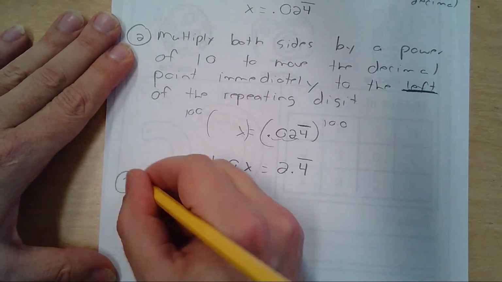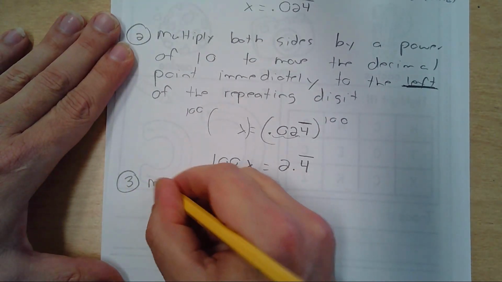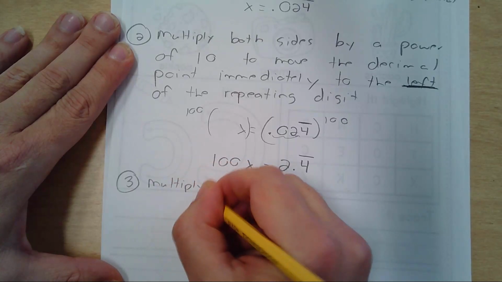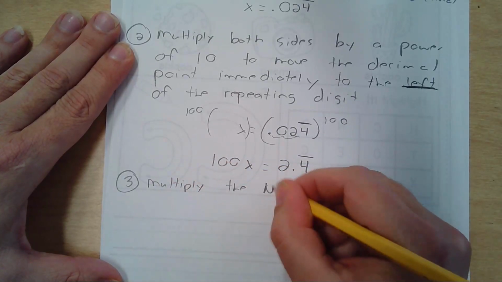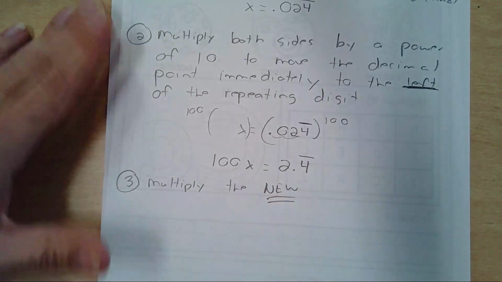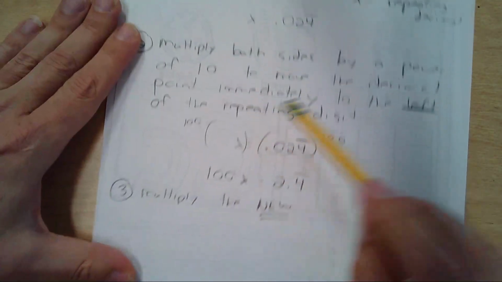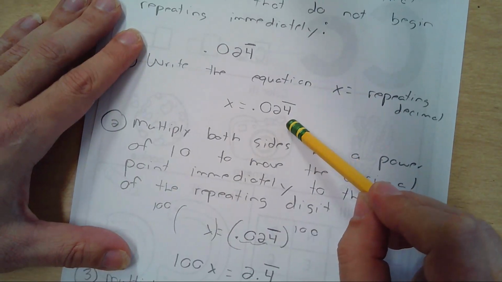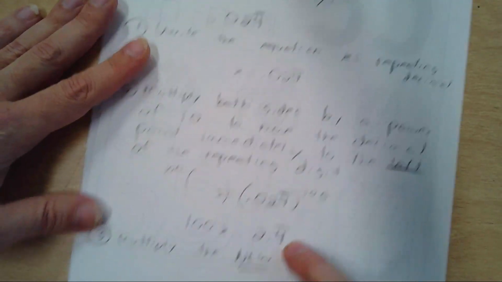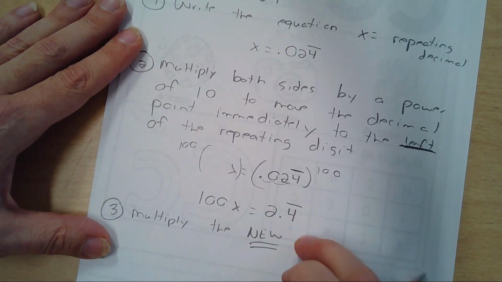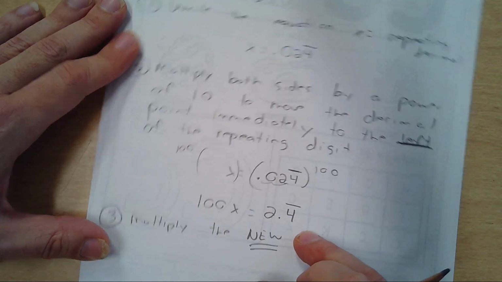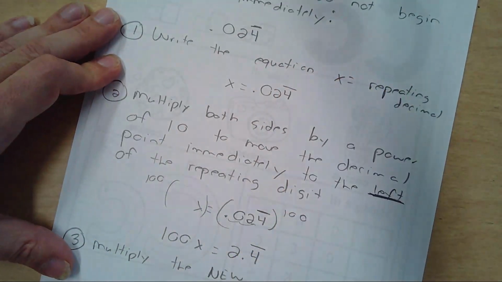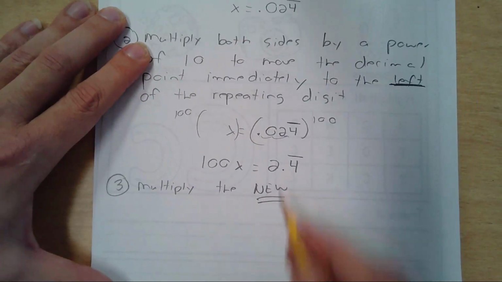3. Multiply the new... Okay. We are done with this equation here, by the way. We're not going to use it again. We're still going to use 2 of them, but this is the first equation now. This is equation 1. This is just to get to equation 1. So there's my new equation.